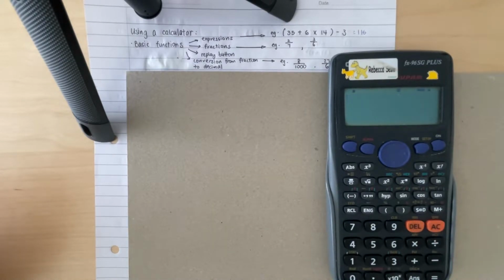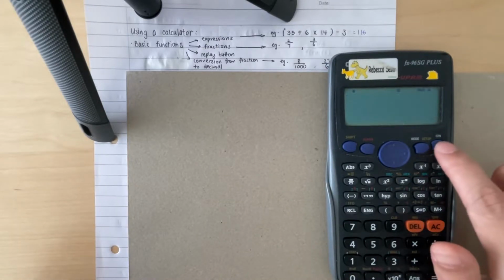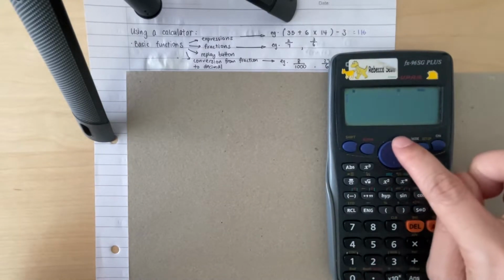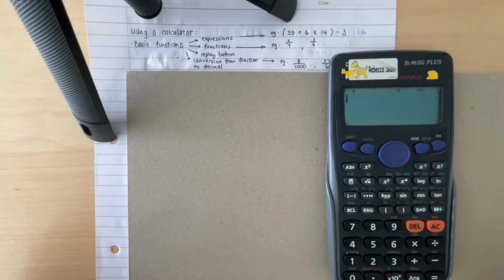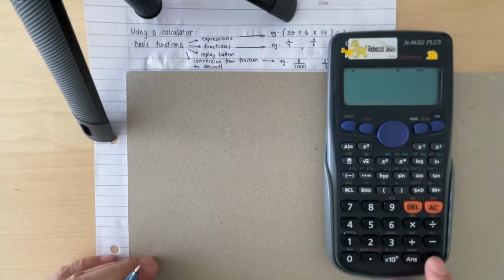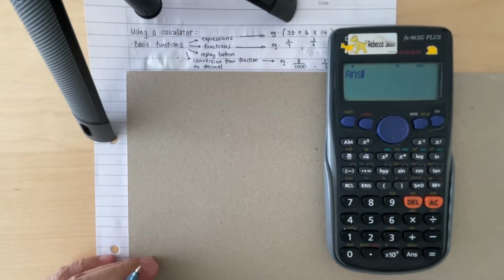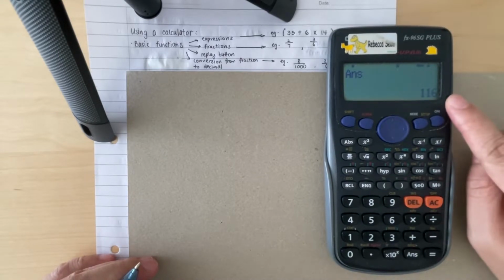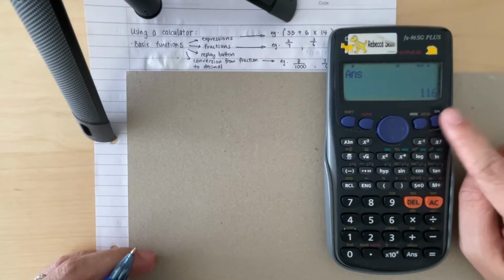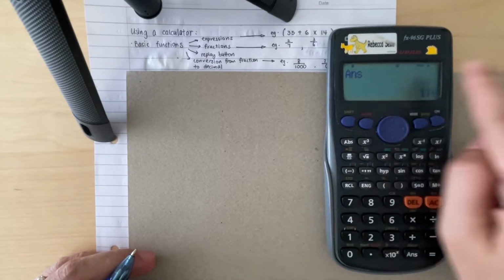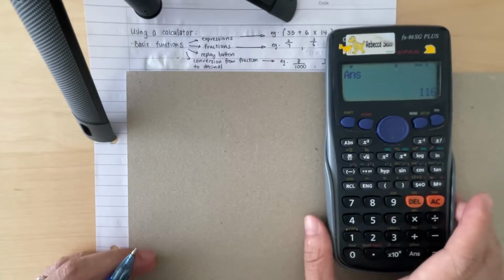What happens if by accident you press the on button and the replay button does not show you the previous working? Well, if you need the answer from the previous working, you could also press answer, ANS, at the bottom and equals. The previous answer, 116, will appear. But take note that once you press on, the previous expression that you have typed out would disappear.